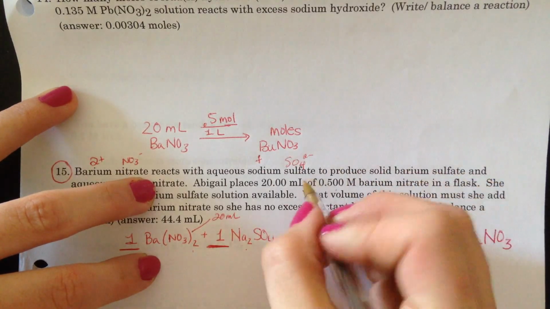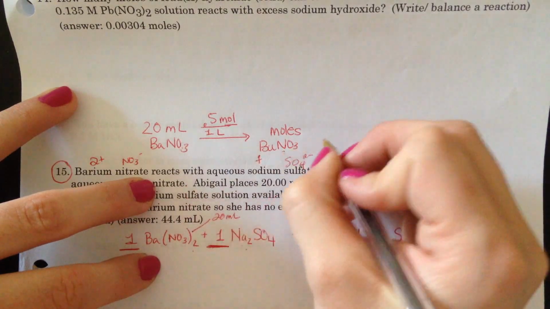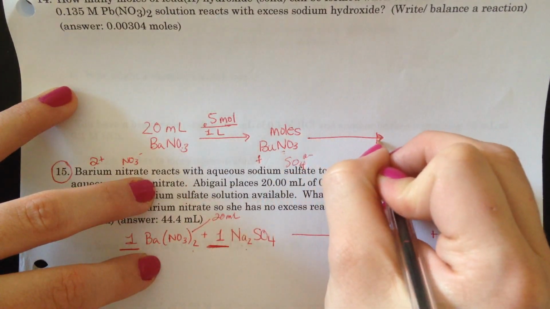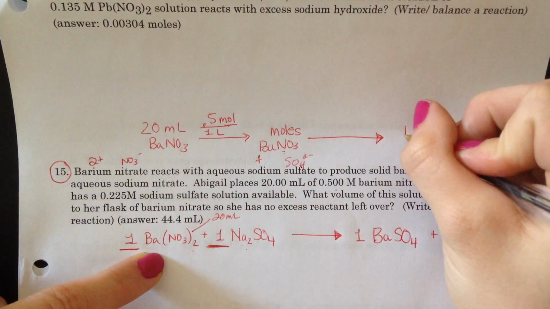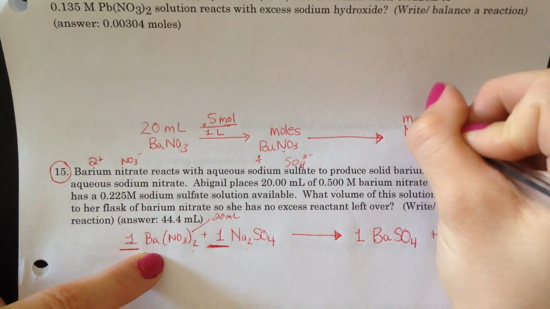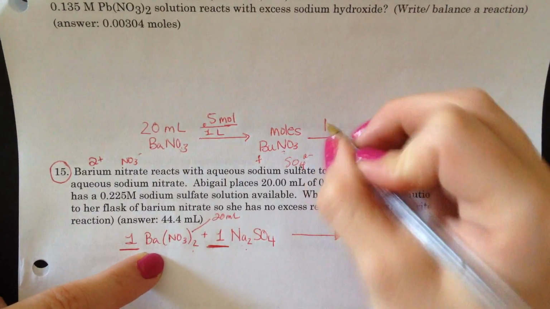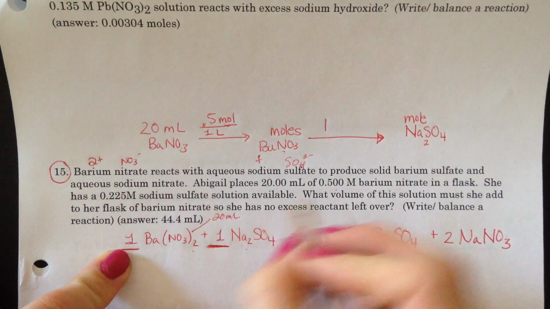So we're going to use that piece of information to convert between volume and moles. Once we get our moles of barium nitrate, we can figure out how many moles of sodium sulfate we need to react with that many moles of barium nitrate using the fact that it's a 1-to-1 mole ratio.